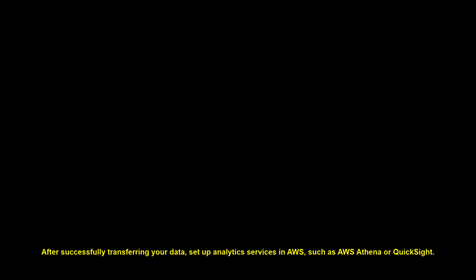After successfully transferring your data, set up analytics services in AWS, such as AWS Athena or QuickSight. This will allow you to generate insights from the data you have moved to S3. Monitor the transfer process and address any errors that may arise during the upload. Once everything is set up, your data from SharePoint will now be available for analysis in AWS S3.